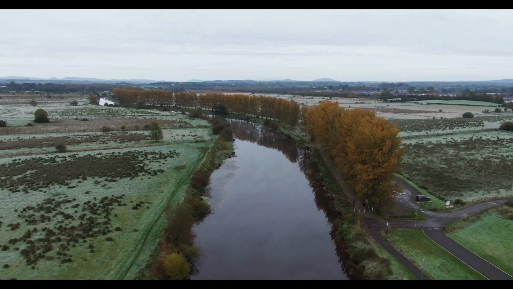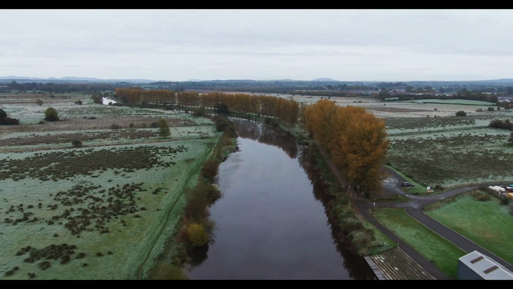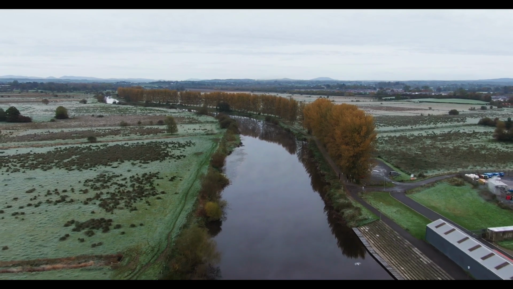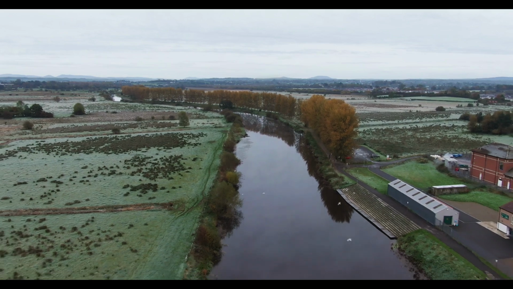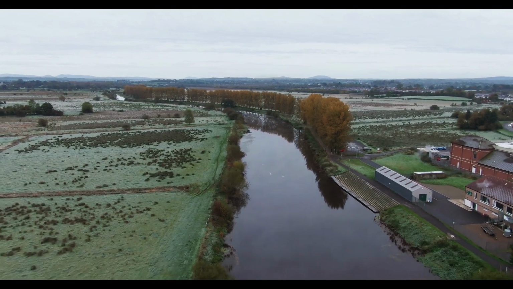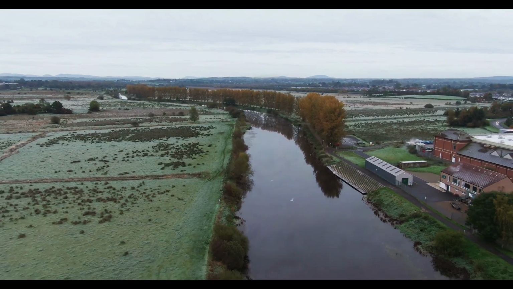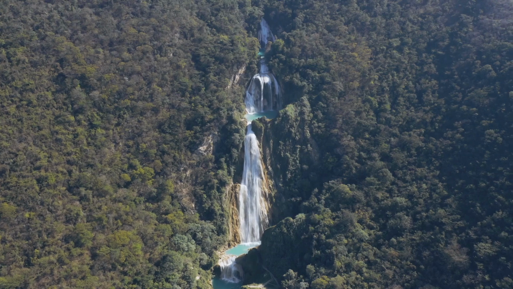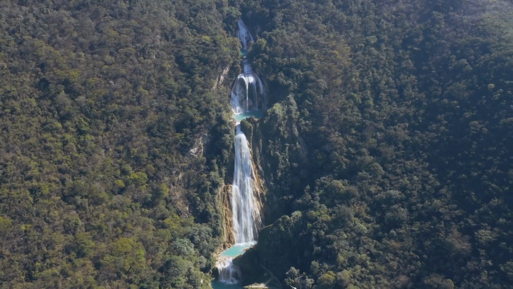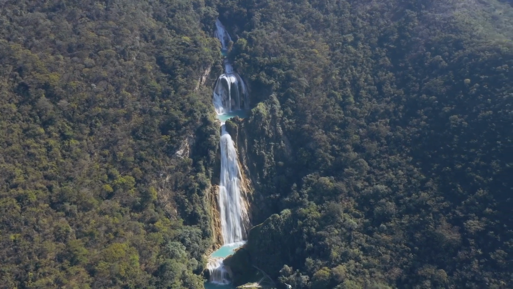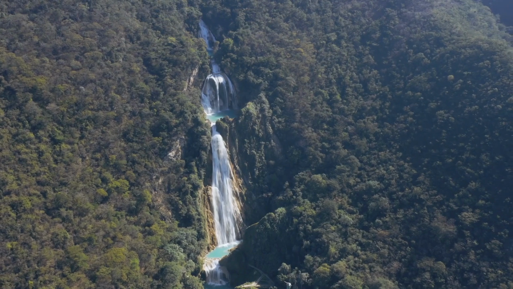2. Tropical rainforests. A tropical forest is a type of forest that is found in the tropics. Tropical forests are characterized by their warm, humid climate and their abundance of plant and animal life. Tropical forests are home to a wide variety of plants and animals, including many species that are found nowhere else on Earth. Tropical forests play an important role in the Earth's ecosystem, as they help to regulate the climate and provide habitat for many different species.